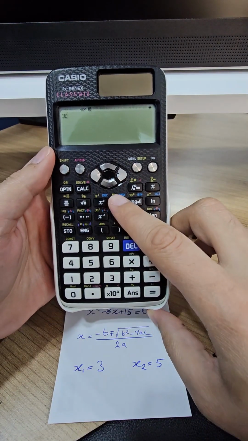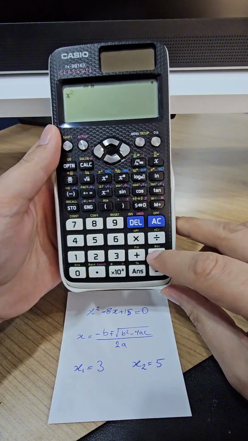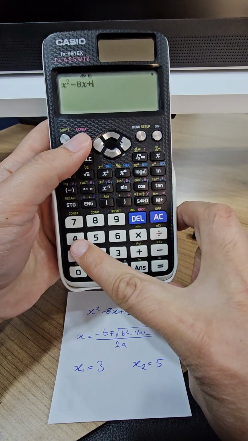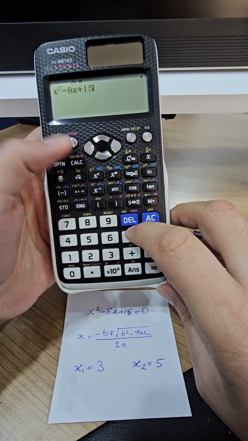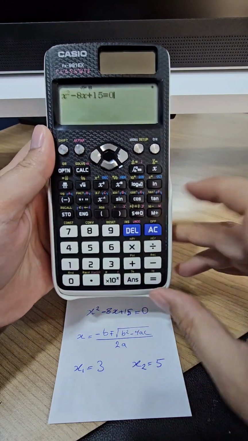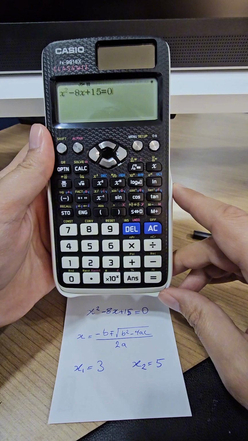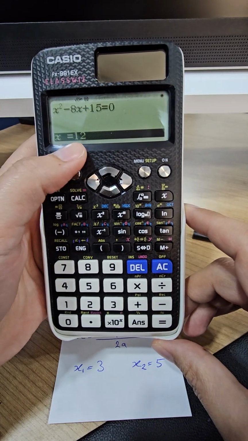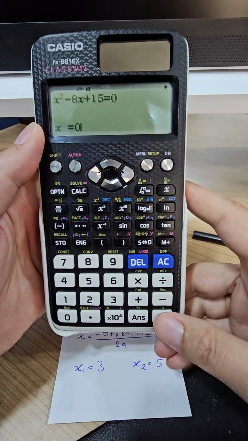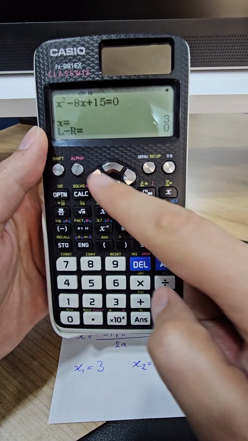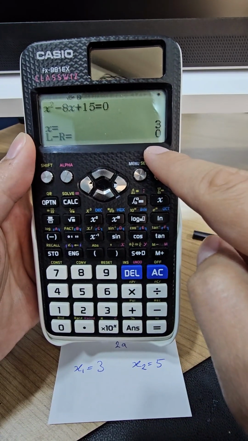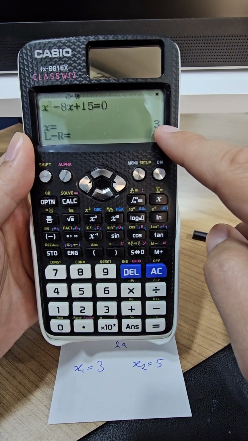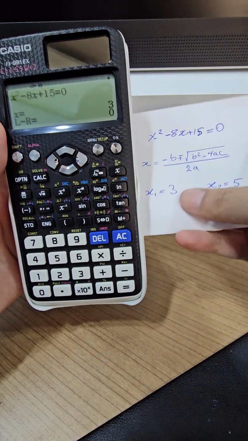So first x squared minus 8x plus 15 equals 0, okay. Now, like I said, when you try to solve this, it will ask you for the initial value. So let's say the initial value is 0, enter, enter. Now look at this, left minus right is 0, so this is correct. X is 3, okay, so it gave me only this value.